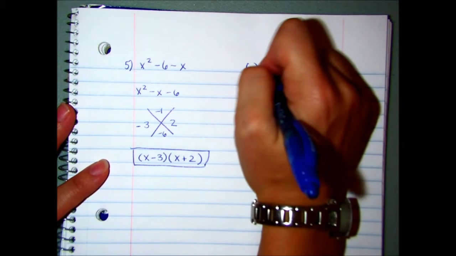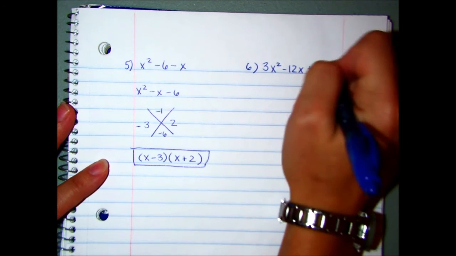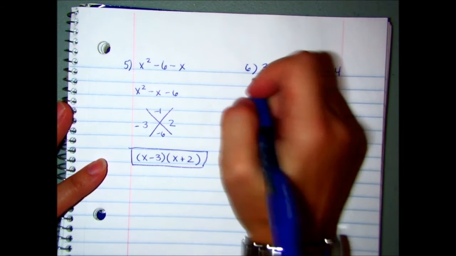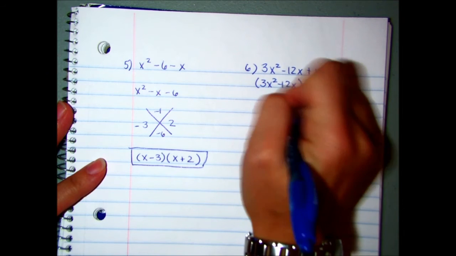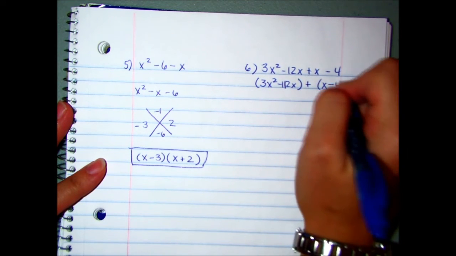Number 6, we have 3x squared minus 12x plus x minus 4. You could technically combine these, but since they already separated them, we're going to factor this by grouping. So the first group is going to be 3x squared minus 12x. Then we're going to add that to the second group, x minus 4.